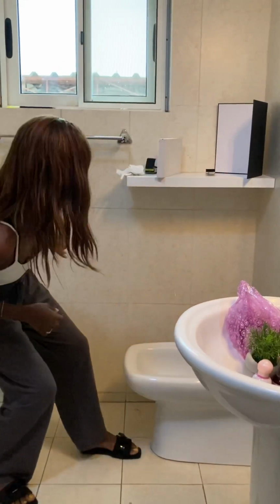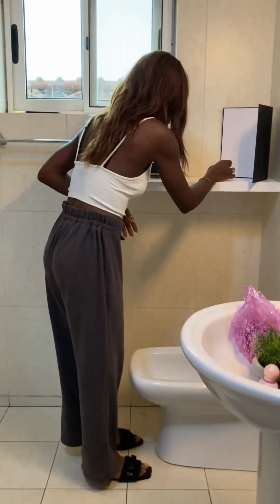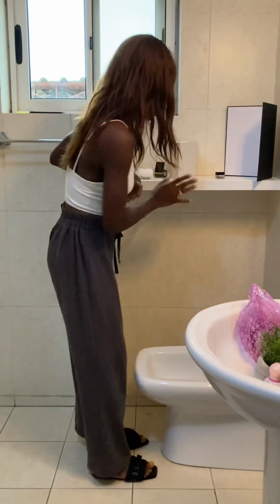Okay, I think this works. Yeah, this definitely can work. Okay, so now let's get our camera and then shoot.